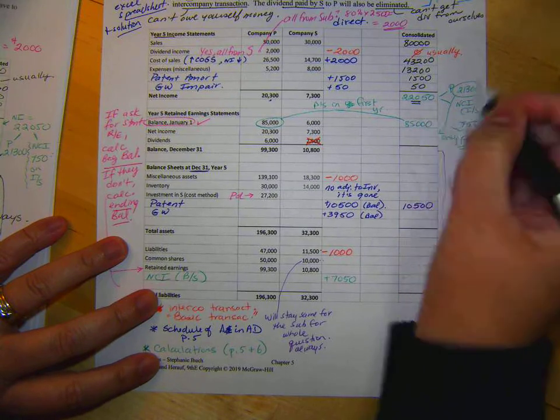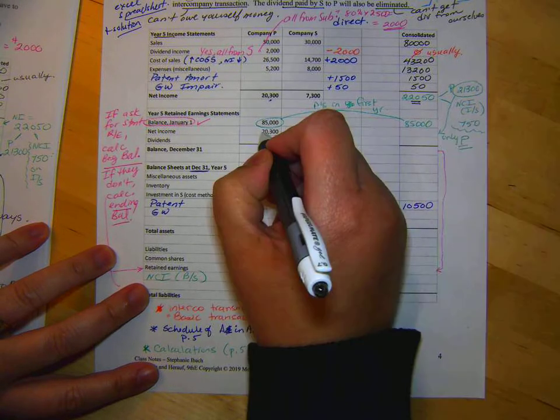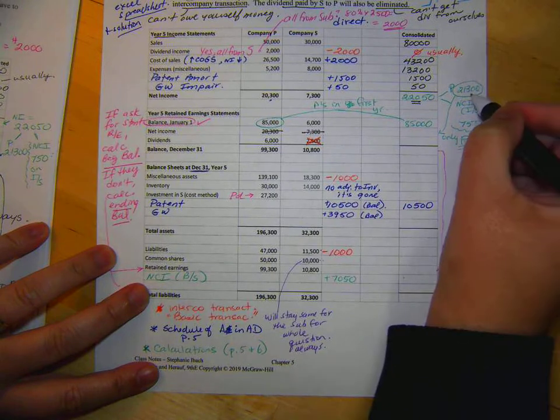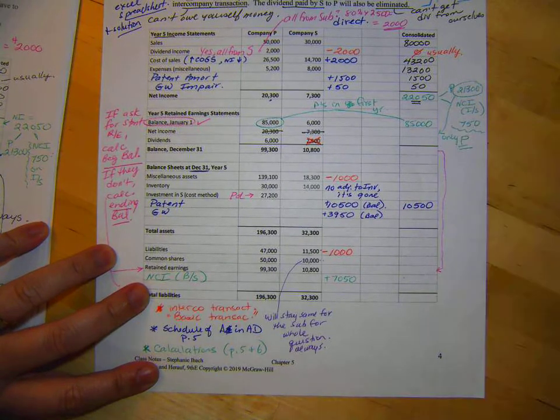Now the retained earnings statement. We know we start with the parent only in the first year. Then we take the net income, and you ignore both of these net incomes, and you only take the parent's that you calculated on page 5.